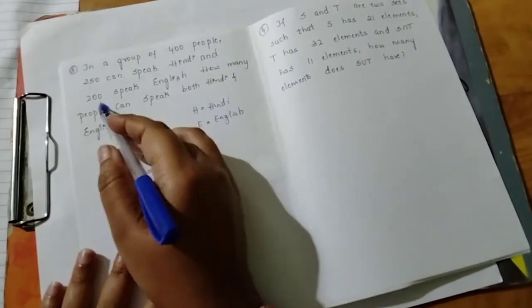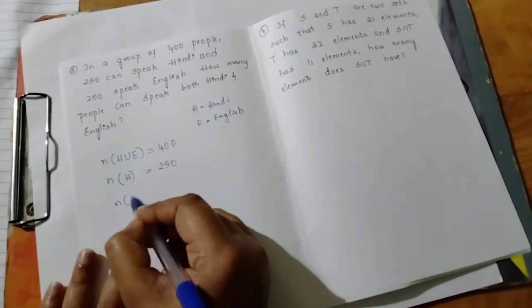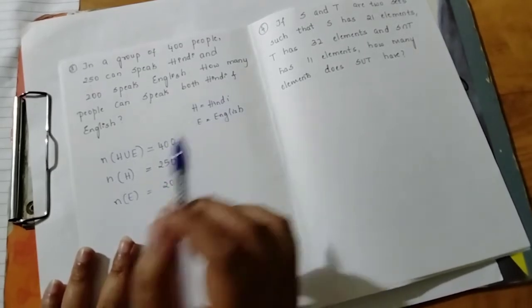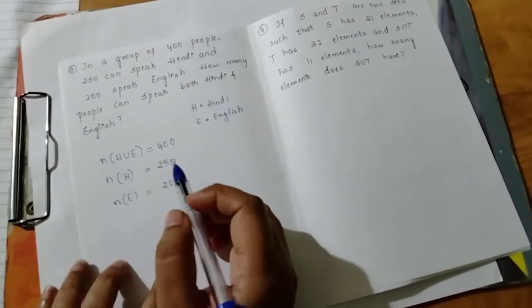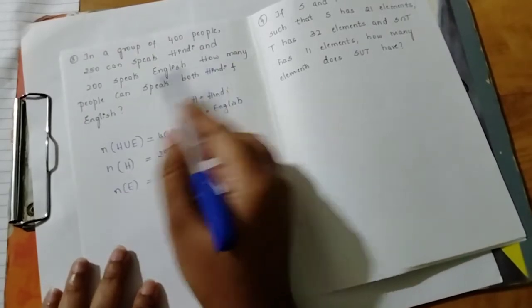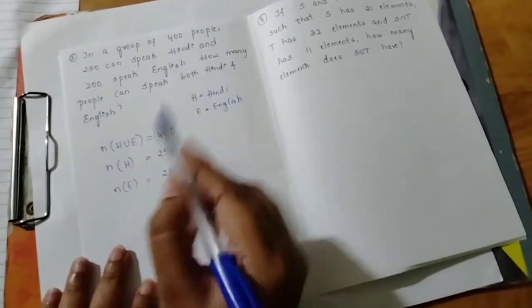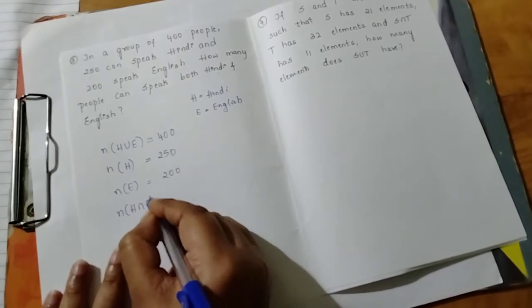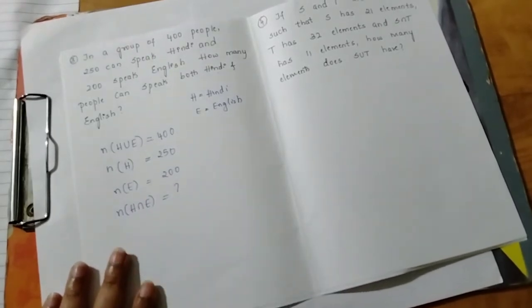Number of people speaking English is how much? It is 200. You don't have to take letters, you can take A, B also. Okay, then how many speak both Hindi and English? That means they ask for the intersection, those who know both languages. H intersection E is equal to what?